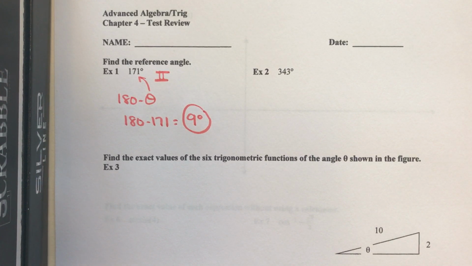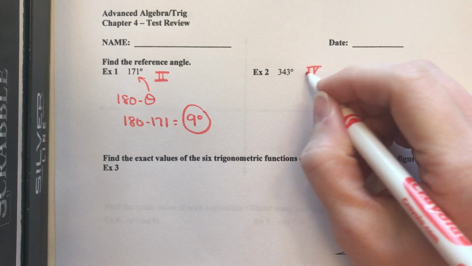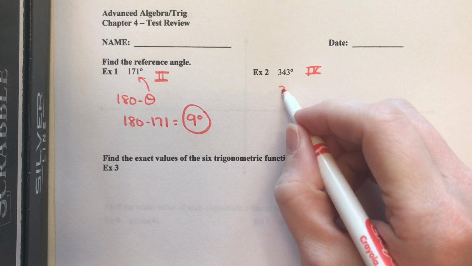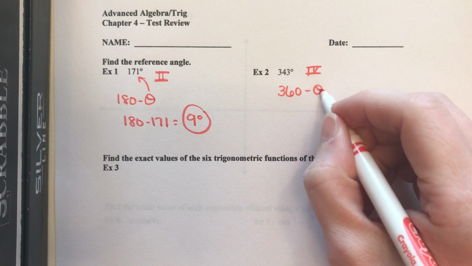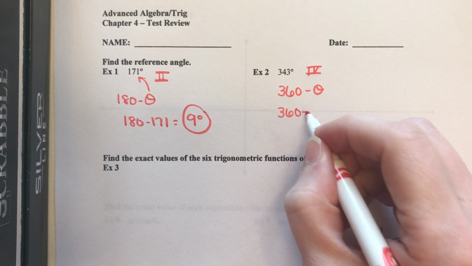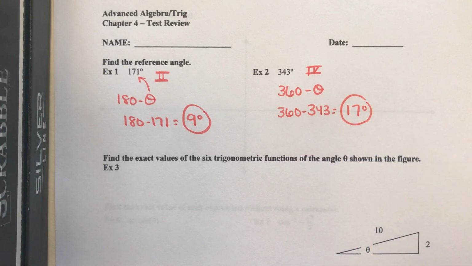Okay, number 2, 343 degrees. That is in the fourth quadrant. And the formula for a reference angle in the fourth quadrant is 360 minus theta. So 360 minus 343 degrees is 17 degrees. Now, one thing to consider when you do a reference angle is if you have a negative angle, the easiest way to fix that is to just add 360 to it first and then find your reference angle from there.